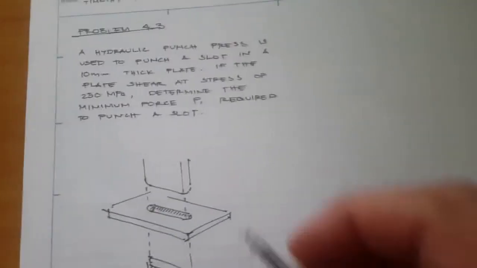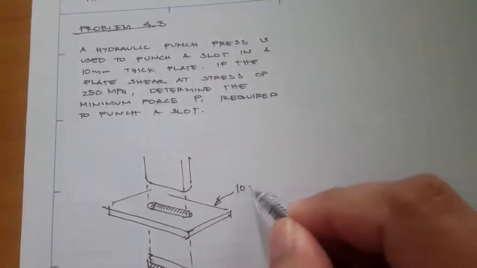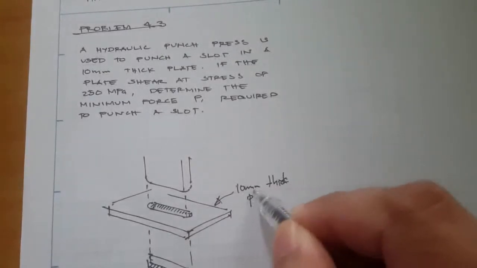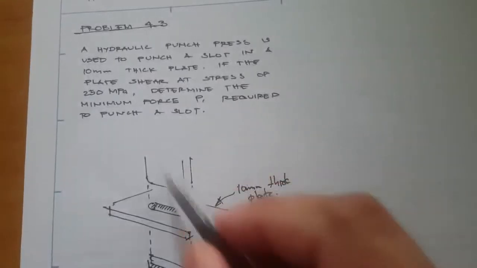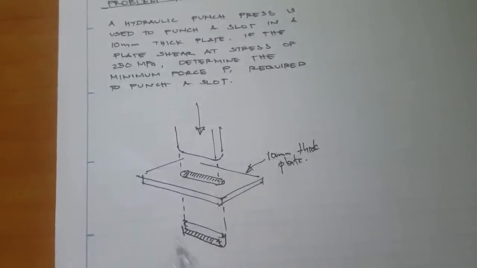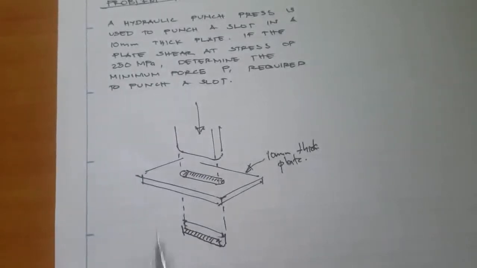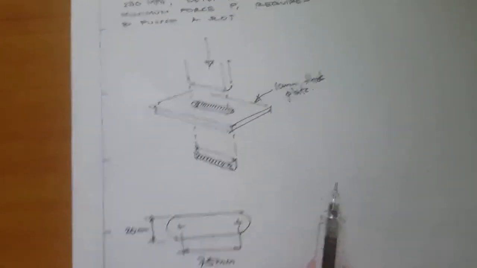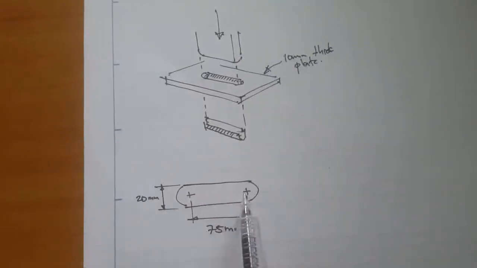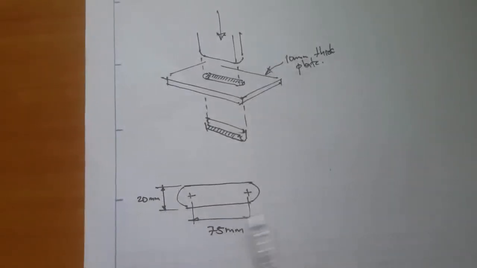Here is our 10 mm thick plate, and here's our punch. Once this goes down, a slot is punched, and the dimension of the slot is 75 mm on center, and the diameter is 20 mm.